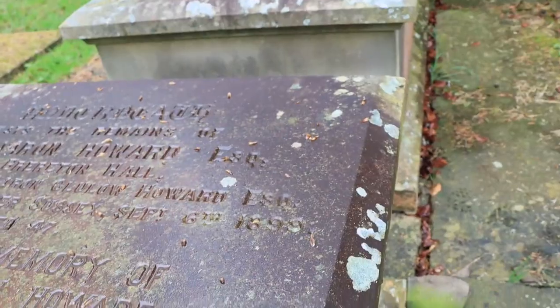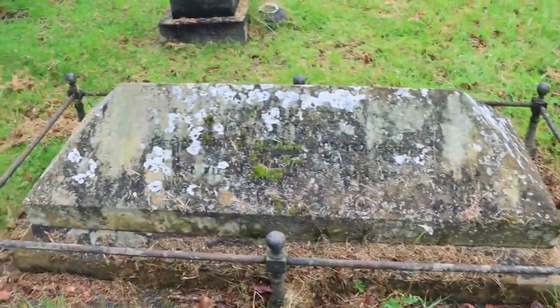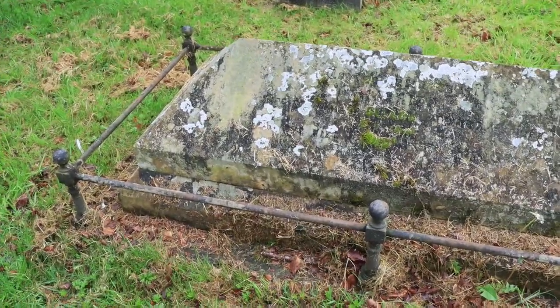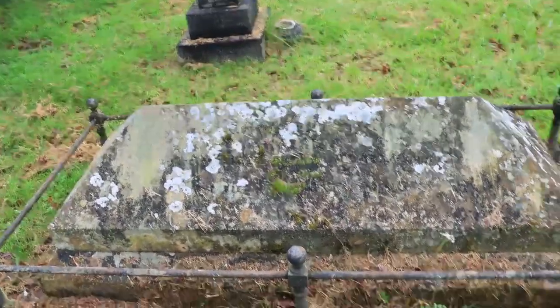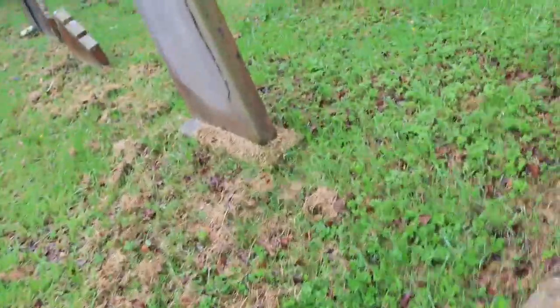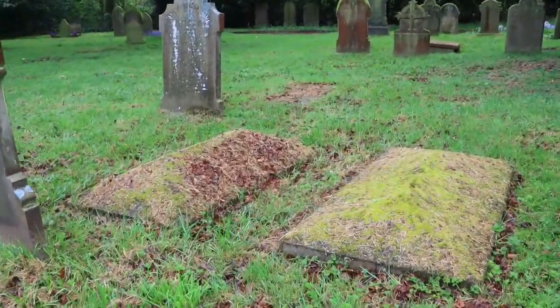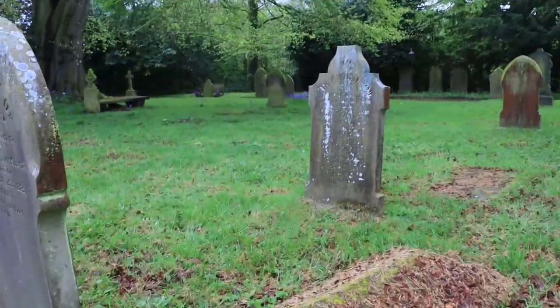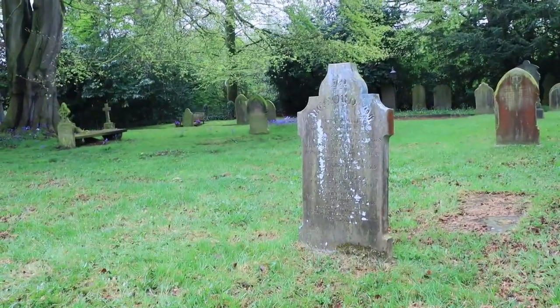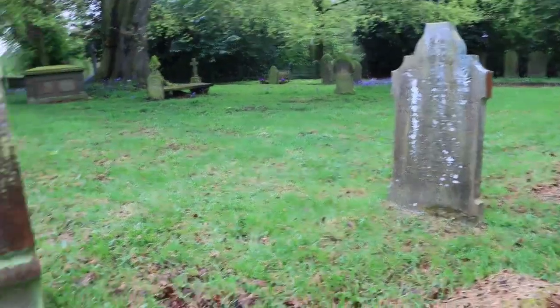That's another Howard. So assuming these two are family graves being on the big lot of land. One here quite high status with metal around it. Couple of flat ones there. Covered in moss so you can't read them. One on the back, 1839.